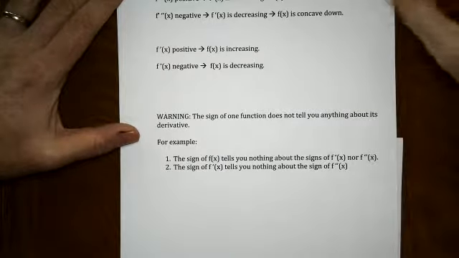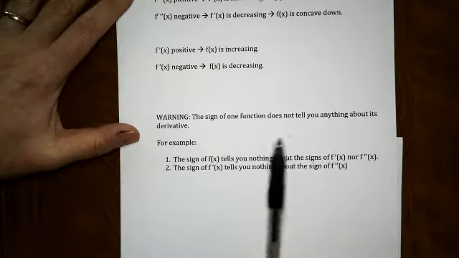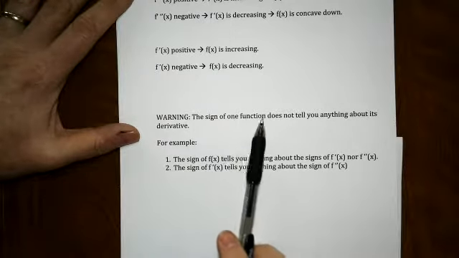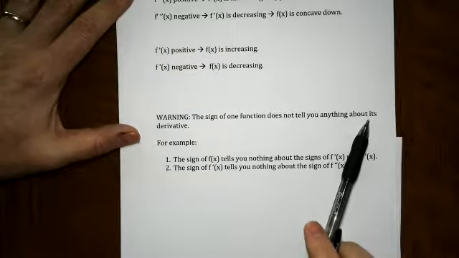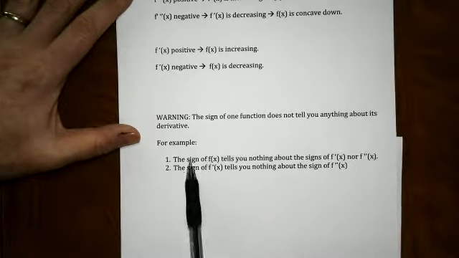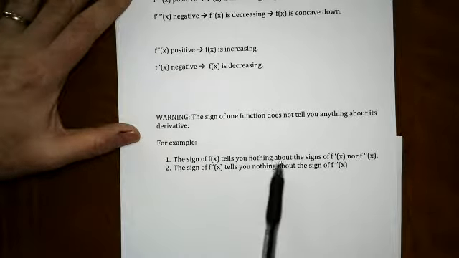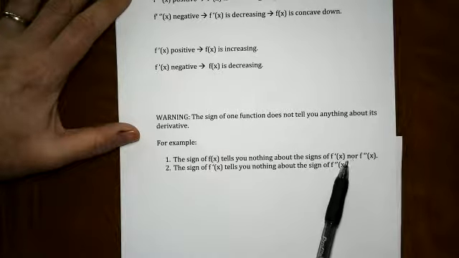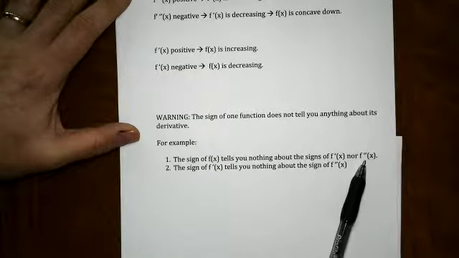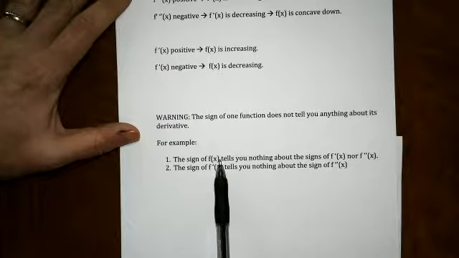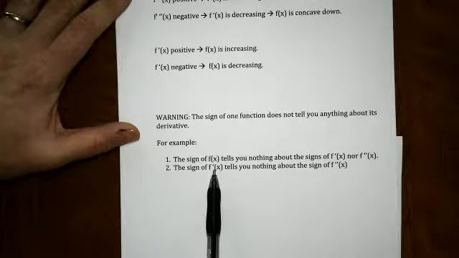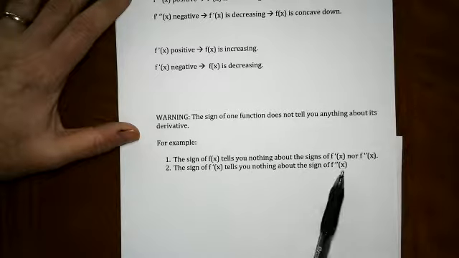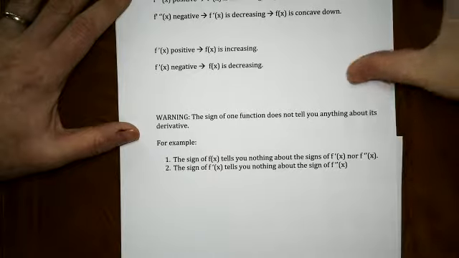Now, this is a lot to keep track of, and it's very easy to overgeneralize. So here's a general word of warning. If you look at one of the functions, its sign, positive or negative, does not tell you anything about the sign of its derivative. For example, if f of x is positive or negative, that doesn't tell you anything about the sign of f prime of x, nor about the sign of f double prime of x. F of x could be positive or negative. That doesn't tell you anything about either of these two. The sign of f prime of x, positive or negative, tells you nothing about the sign of its derivative, which is the second derivative. So be very careful about overgeneralizing.